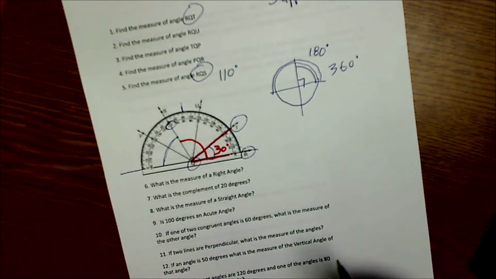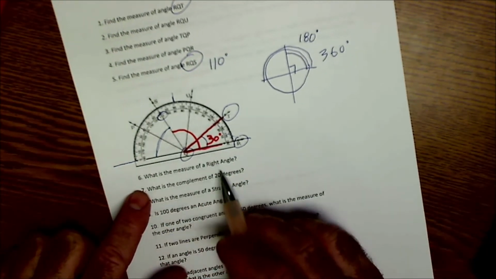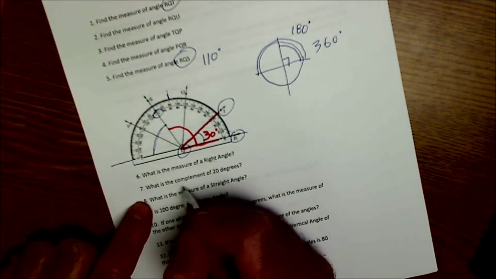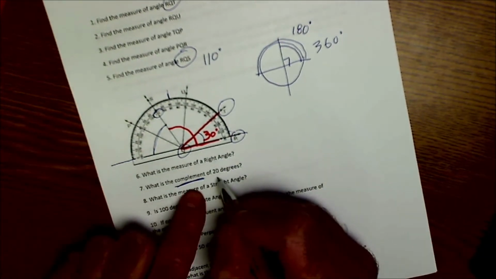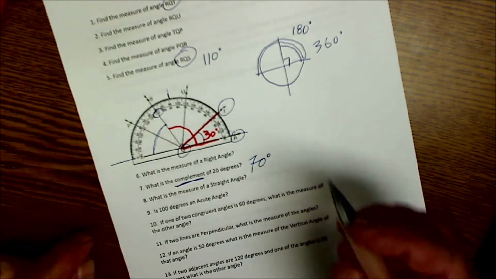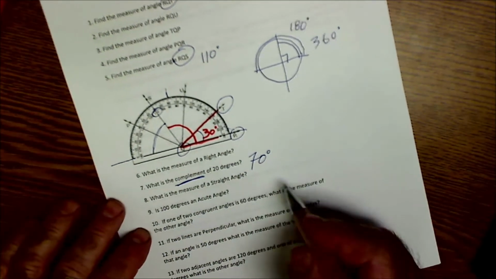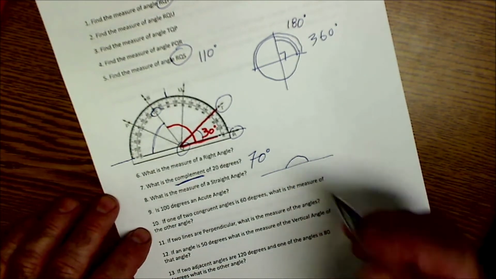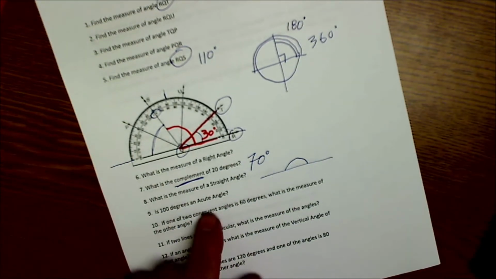So let me do a few more of these. What is a measure of a right angle? That would be 90 degrees. What is a complement of 20 degrees? Complement means 2 angles that add up to 90. So the complement of 20 would be 90 minus 20, or 70 degrees. Measure of a straight angle. A straight angle is a straight line, so that's 180 degrees.